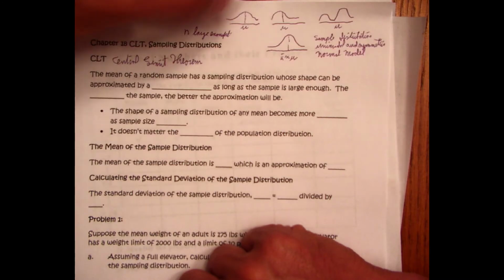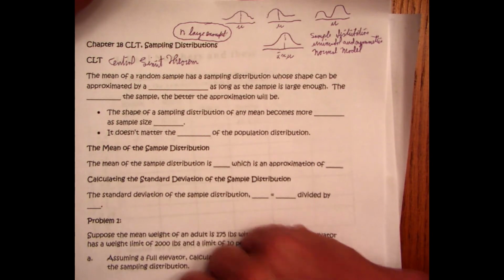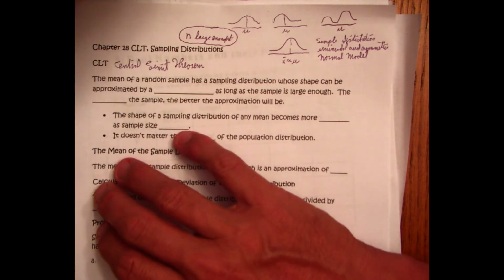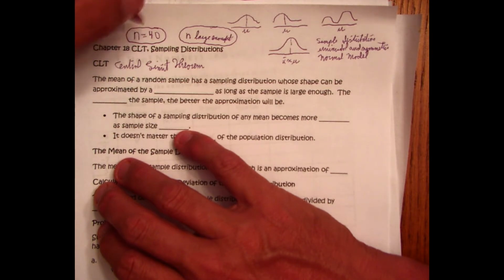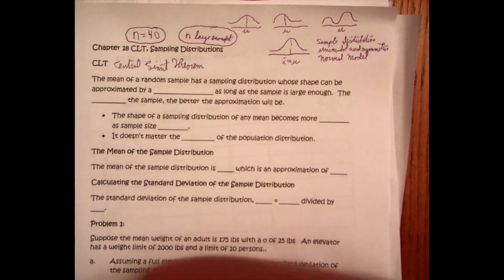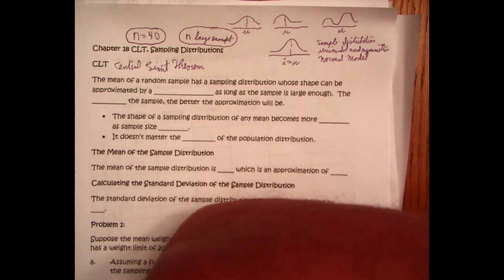And all that's based on this: the sample is large enough. Well, you might be asking, what's a guideline for large enough? What's generally considered large enough is 40. If your sample size is 40 or more, then the distribution in the population can be as whacked out as you can think, but it doesn't matter because the sample distribution will come out to be unimodal and symmetric.